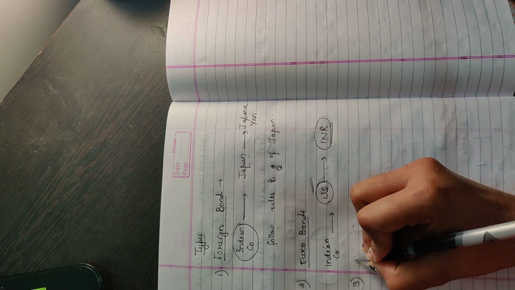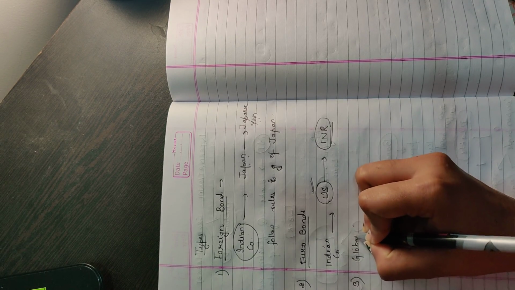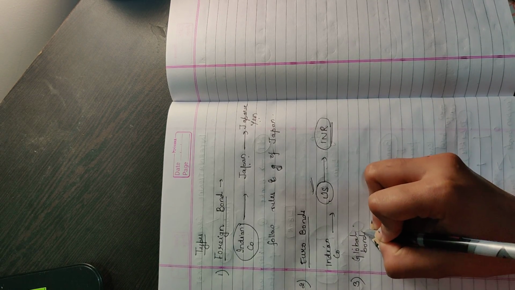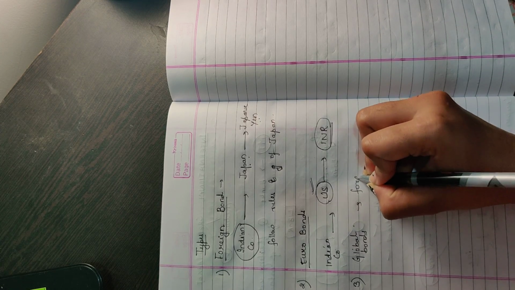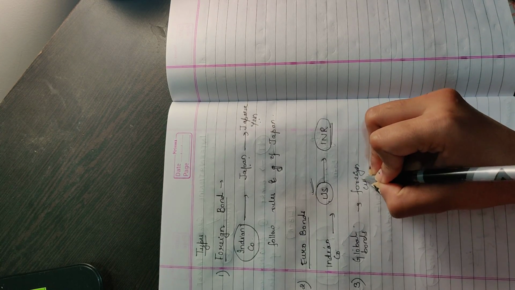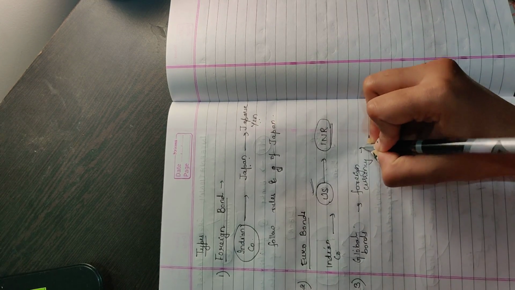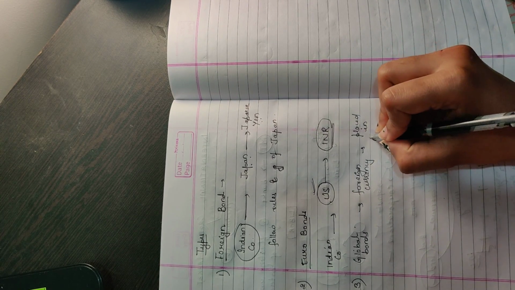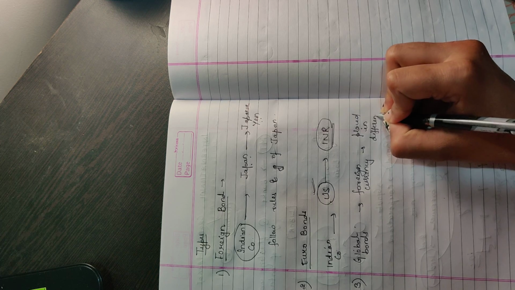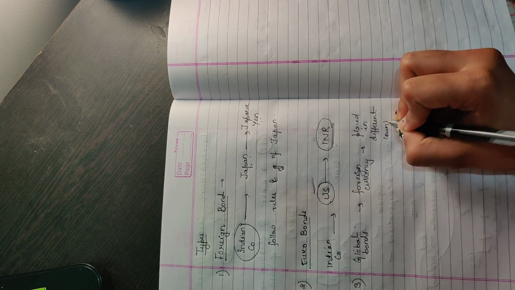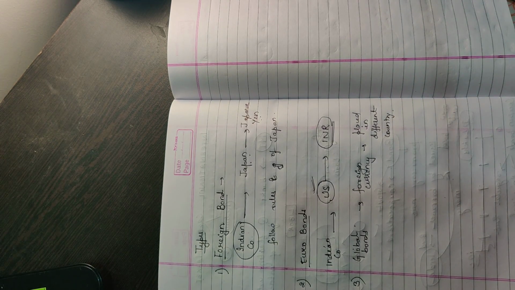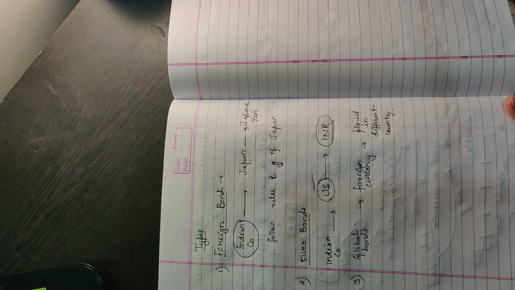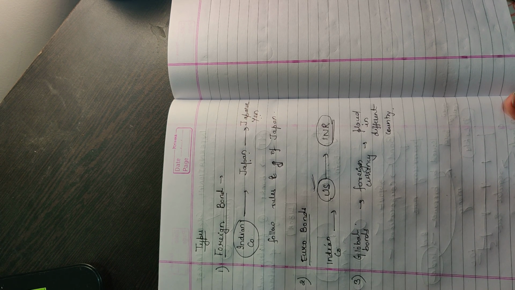And the third type of bonds are called global bonds. Now they are issued in a foreign currency but they can be placed in different countries, not necessarily in a single country. Fine. So there are three types of international bonds. First is a foreign bond, second is a euro bond, and third is a global bond.